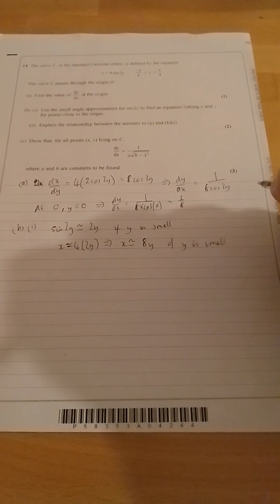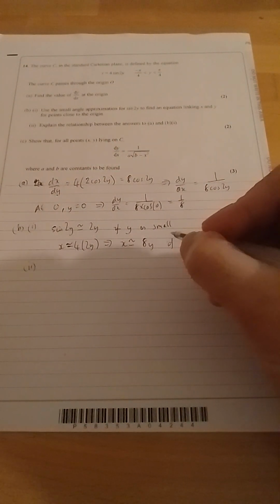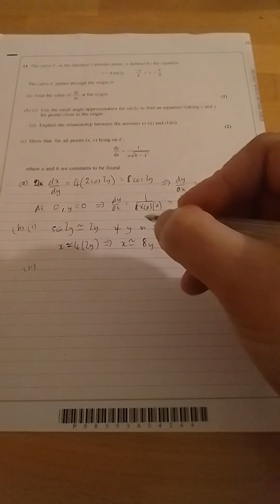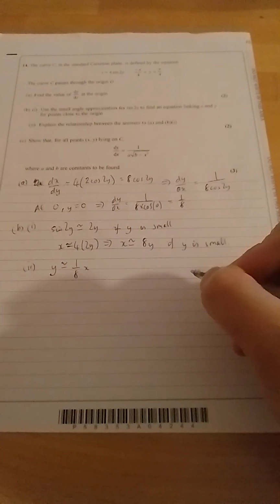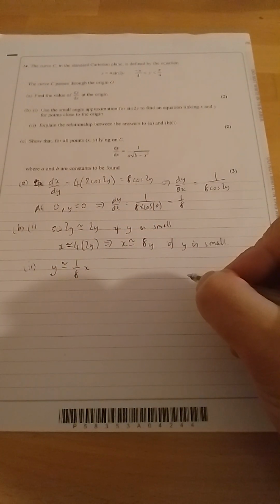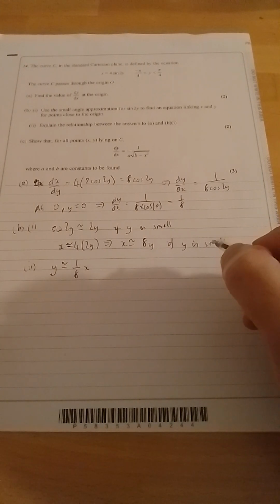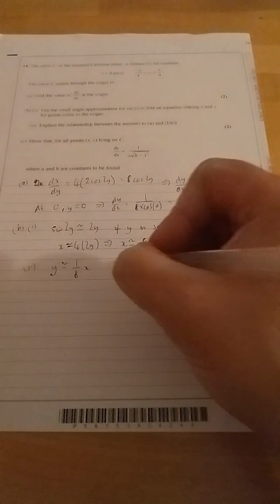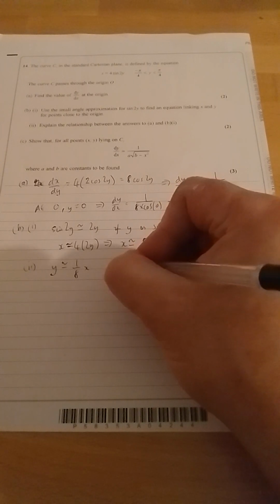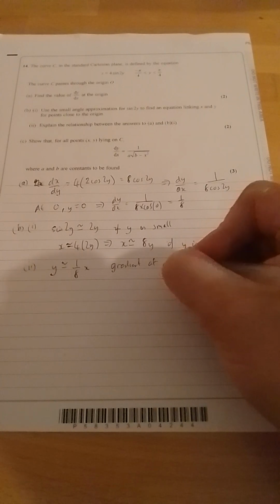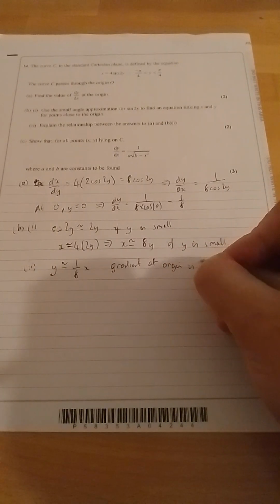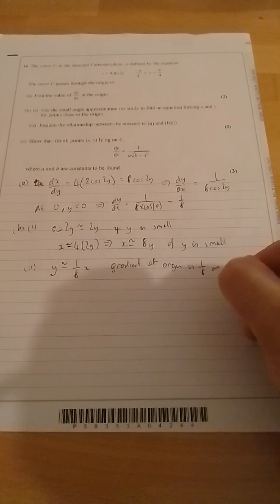Okay, and then we have part B2 of the question. So if we slightly rearrange this, x is approximately equal to 8y, we will see that y is approximately equal to 1/8 of x, which tells us that the gradient at the origin, or close to the origin, is 1/8, which of course is the value we found in part A of the question. So the gradient at the origin, explaining the relationship, is 1/8 as found in A.